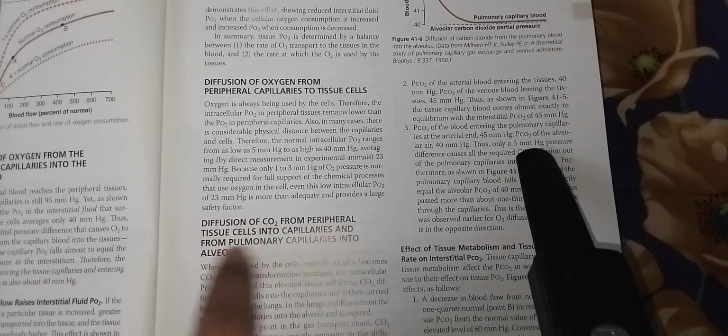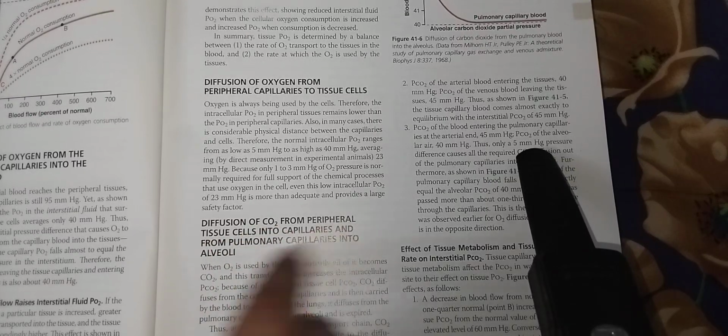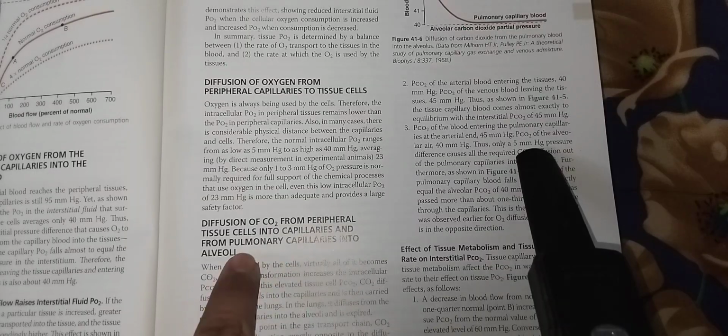Diffusion of carbon dioxide from peripheral tissue cells into capillaries and from pulmonary capillaries into alveoli.